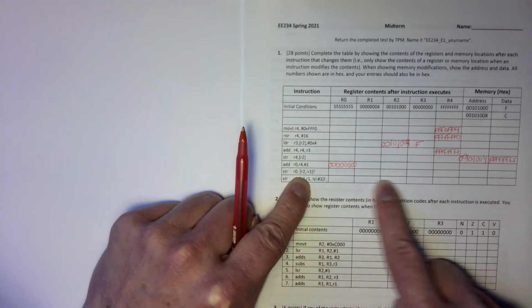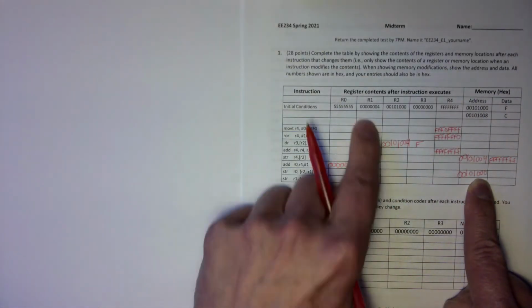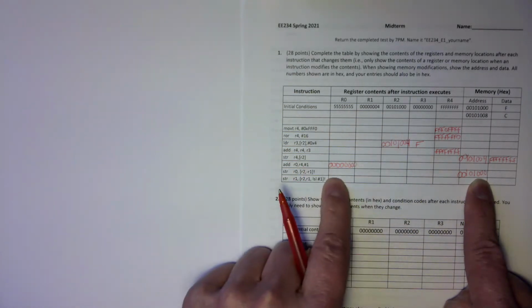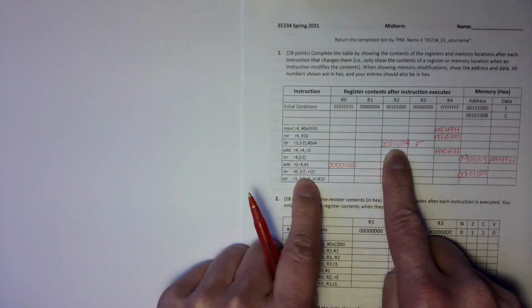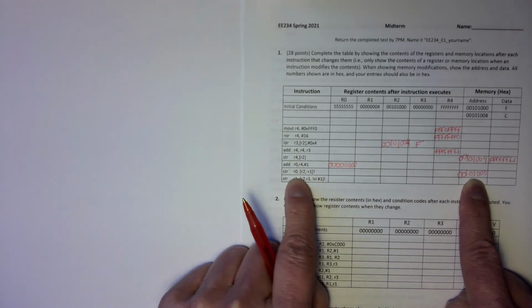So I'm going to put something at an address. I'm going to store at that address. So let's first write the address down, 00101000, right? Because I'm subtracting a 4 in R4 from R2. That's what that says. And at that location, I'm going to store the content of R0, and that's all zeros.